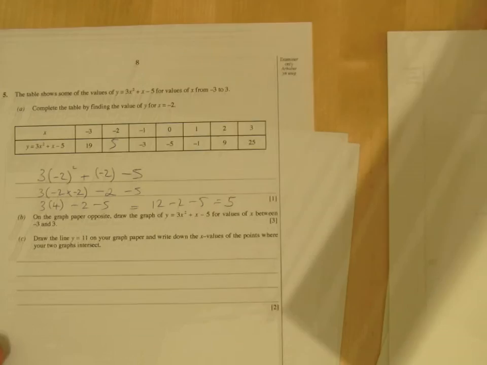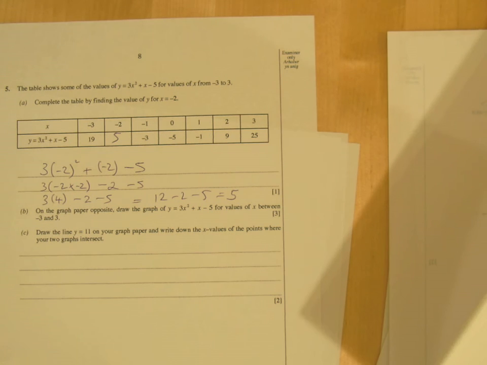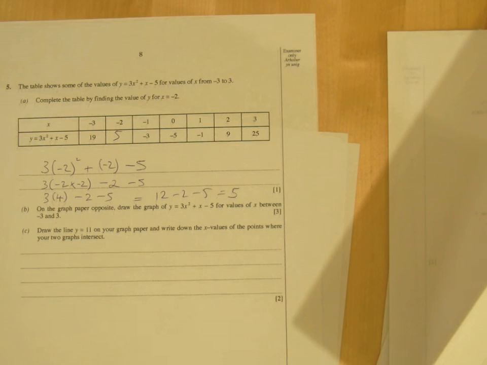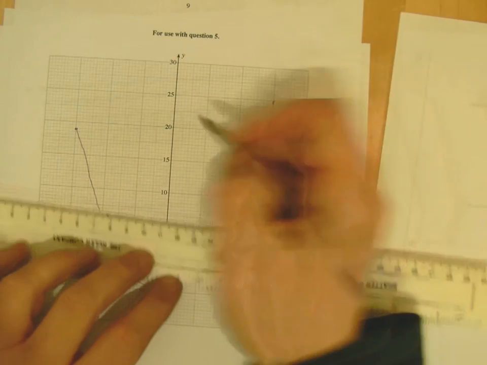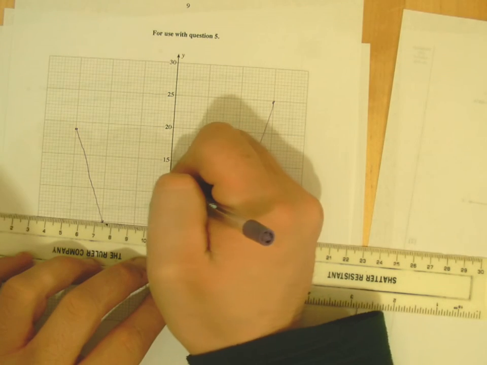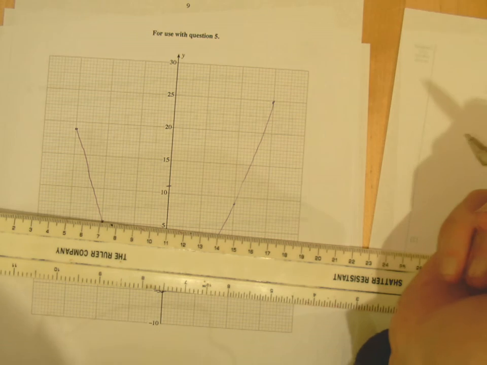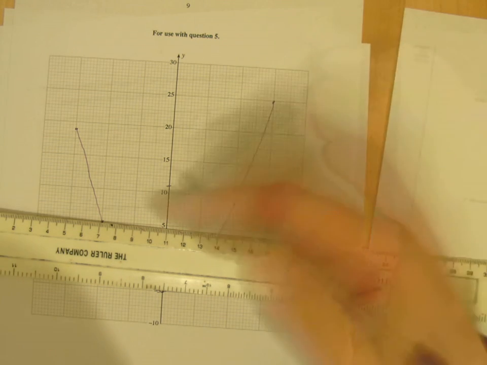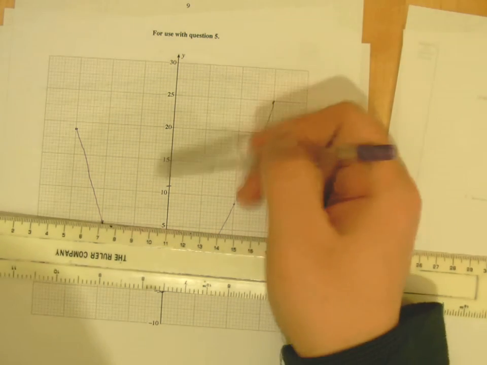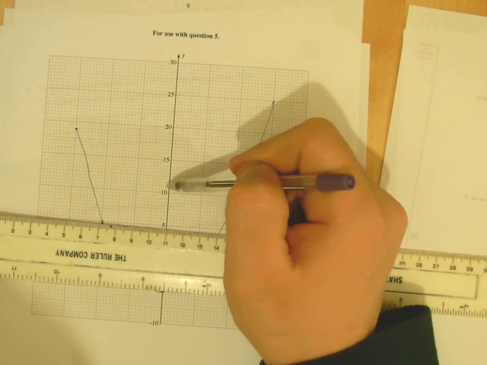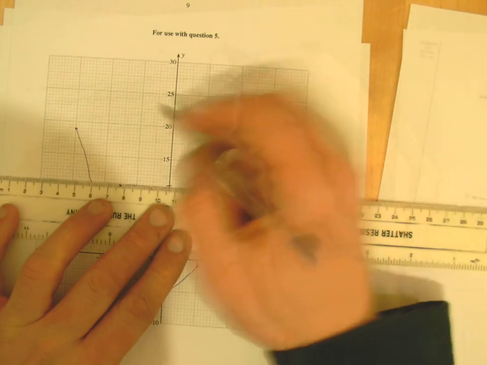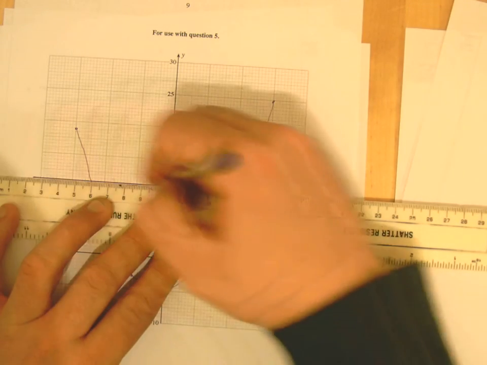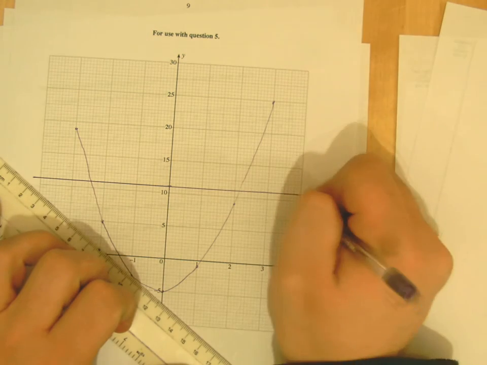Part C then, let's have a look what it says. Draw the line y equals 11 on the graph paper and write down the x values of the points where the two graphs intersect. So y equals 11, remember this is easy. You go to y is 11 on the y-axis, there's 11 here. If you have y equals something or x equals something, it's either a horizontal or a vertical line. If it's y equals 11, you go to y equals 11, draw a mark on it like a number line, and you can see it's a horizontal line. So I draw that going across there. Okay, there's my line y equals 11.